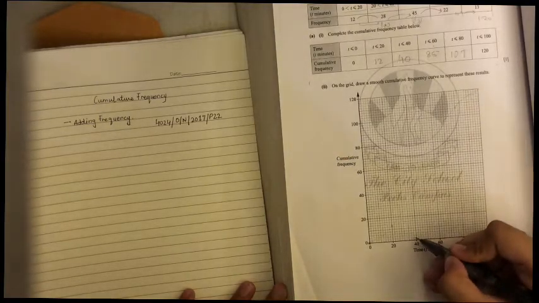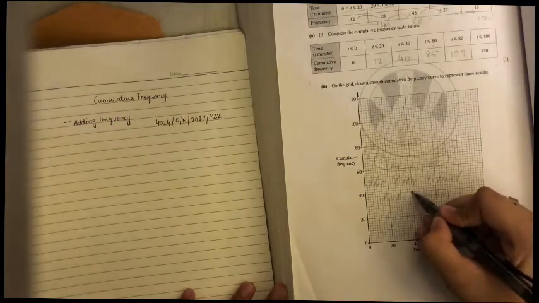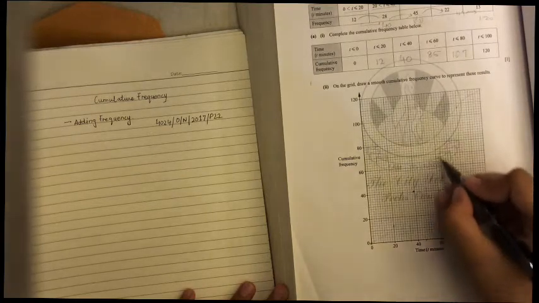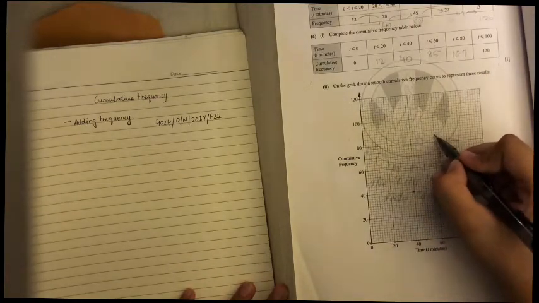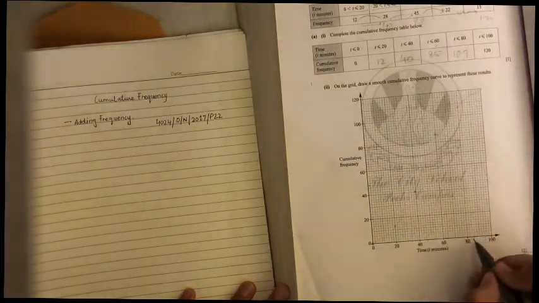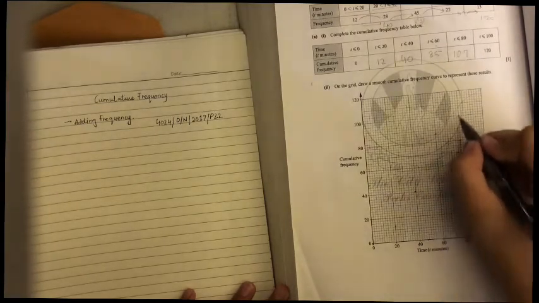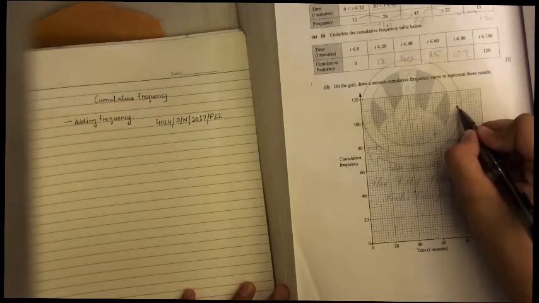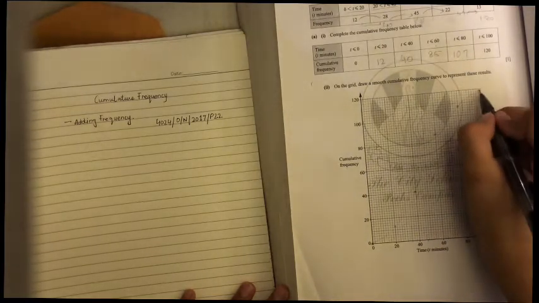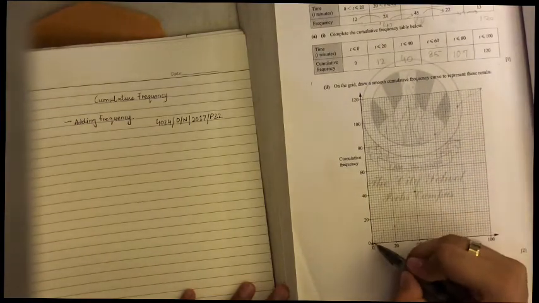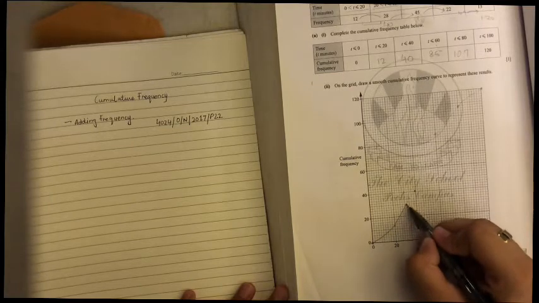And then on 40, we have 40. For 60, we have 85, which would be nearly here. And then for 80, we had 107. And for 100, we had 120. So this is the cumulative frequency graph.